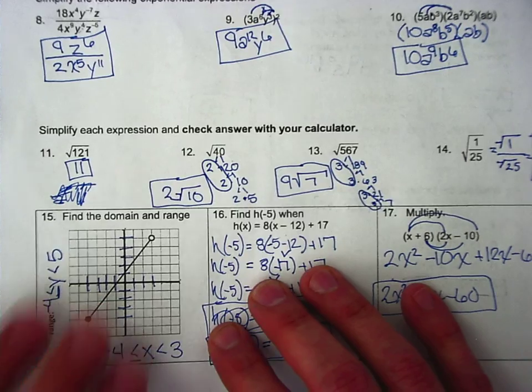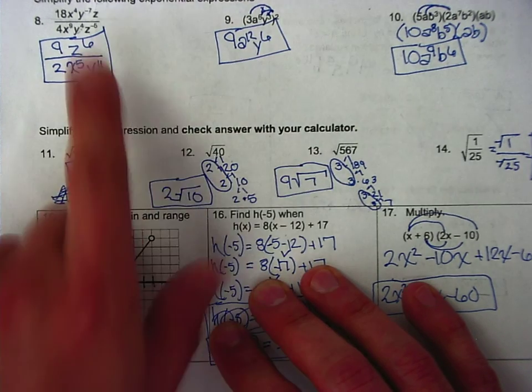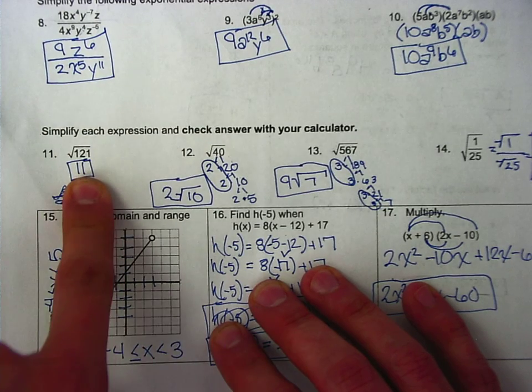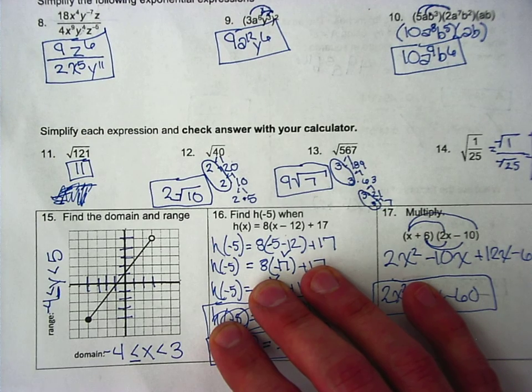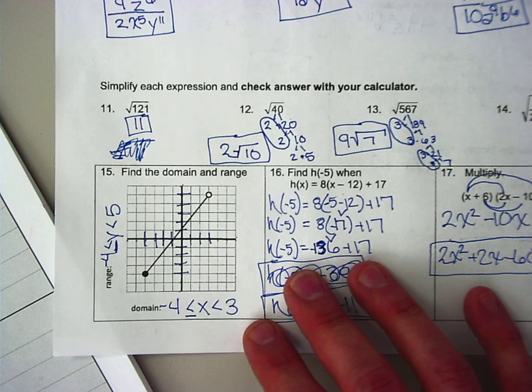For 11 through 14, all you need to do is simplify each of these expressions and then give me the answer, the positive answer. If they're perfect squares, they'll have nice whole answers like the first one. If they're not perfect squares, then you're going to have to factor them out and get the different expressions that represent them. For 15, 16, and 17, for 15, they want domain and range.